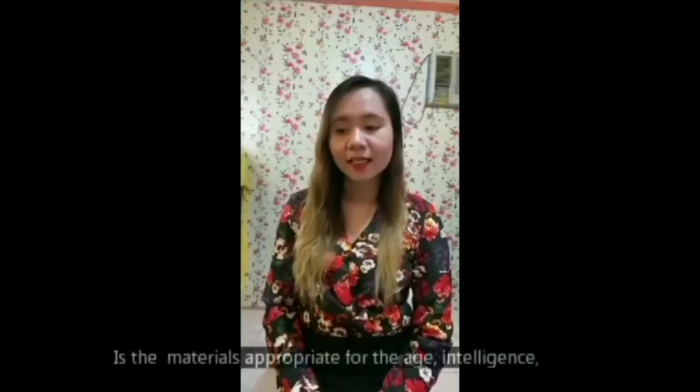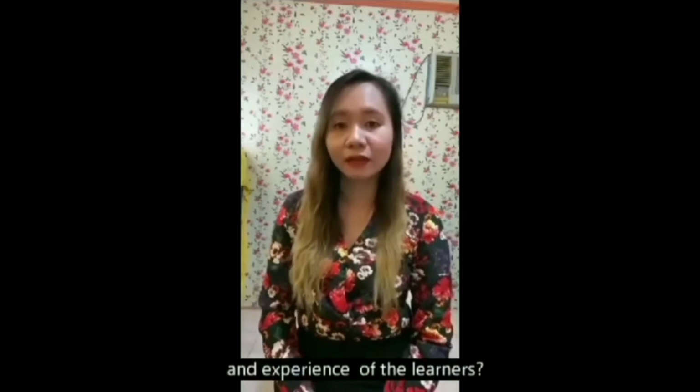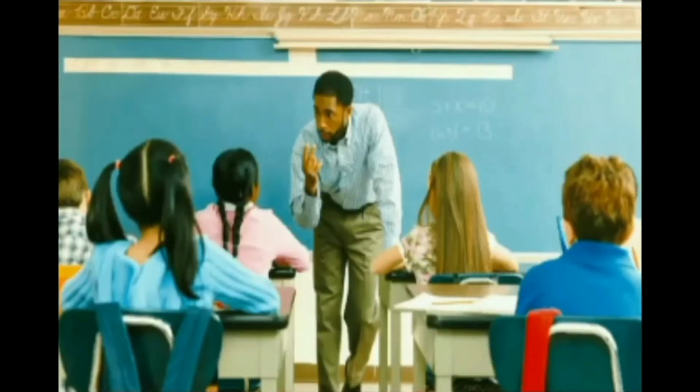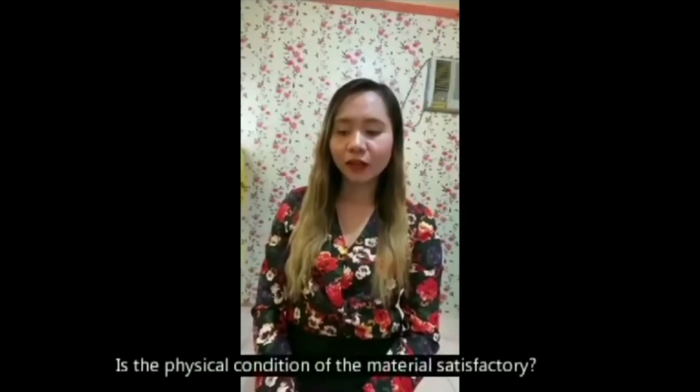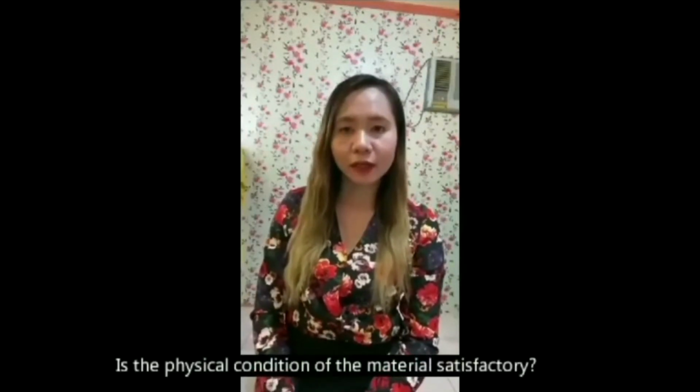Question: are the materials appropriate for the age, intelligence, and experience of the learners? Yes. Let's say, for example, you handle grade 6 students. The instructional materials that you are going to use must fit your grade 6 students, not those in lower grades.